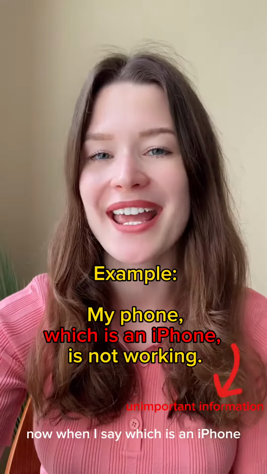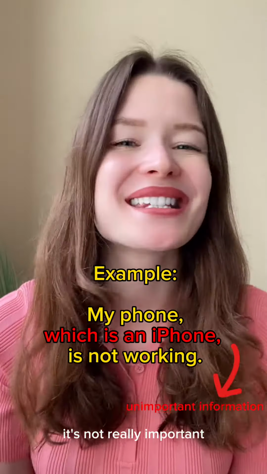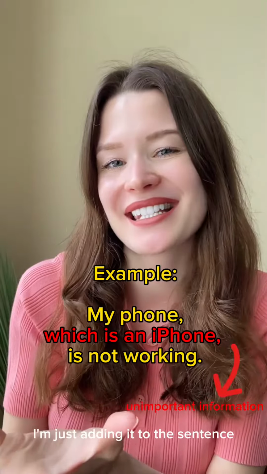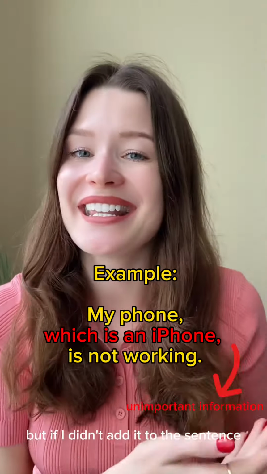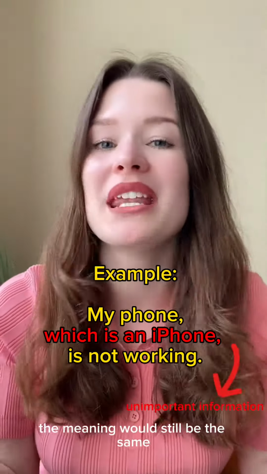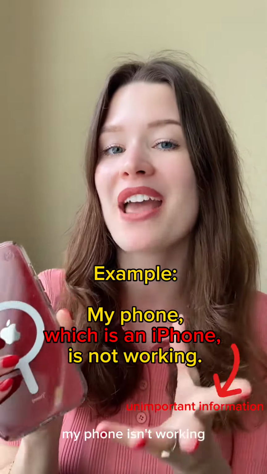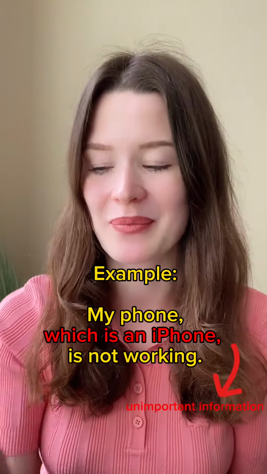Now, when I say which is an iPhone, it's not really important. It's totally not essential. I'm just adding it to the sentence, but if I didn't add it to the sentence, the meaning would still be the same, because what matters the most is that my phone isn't working.